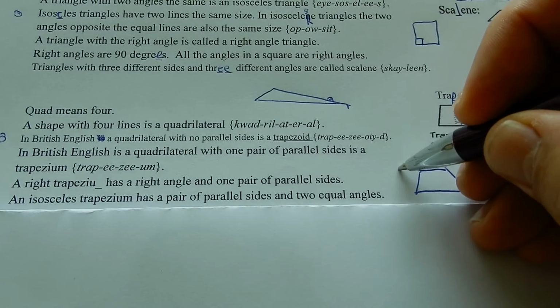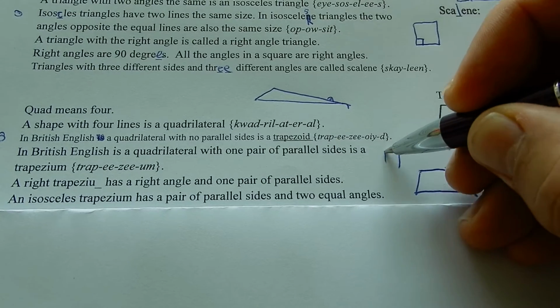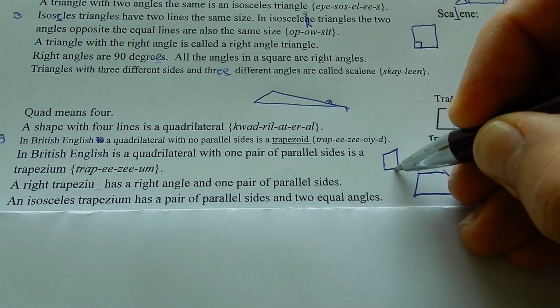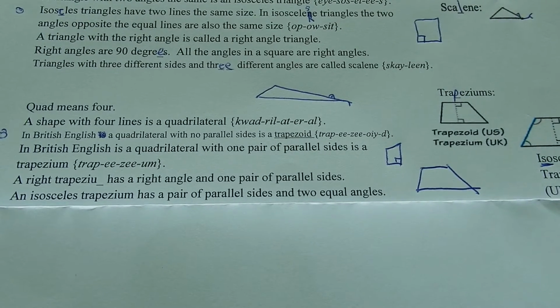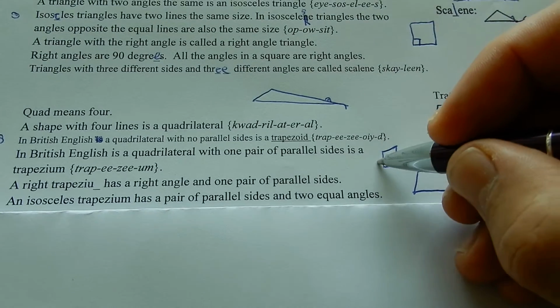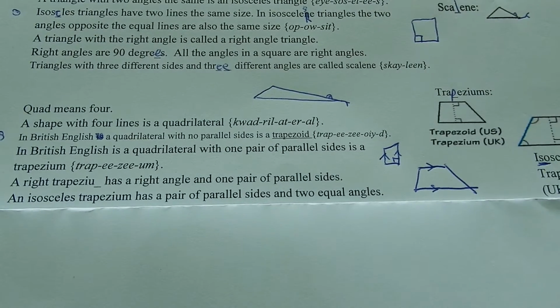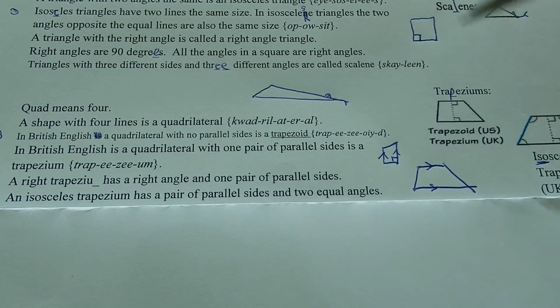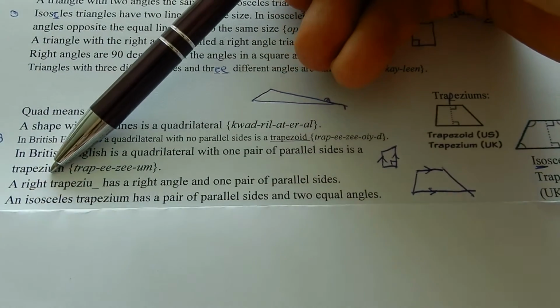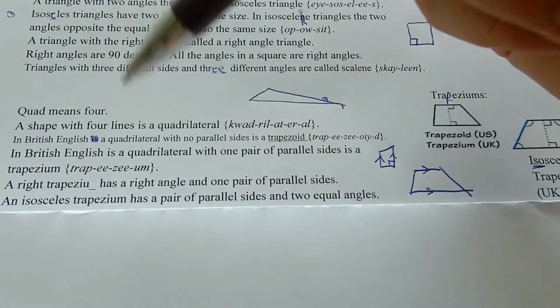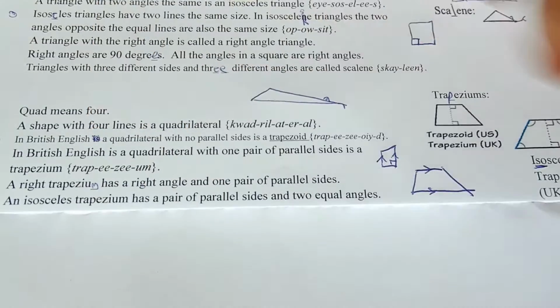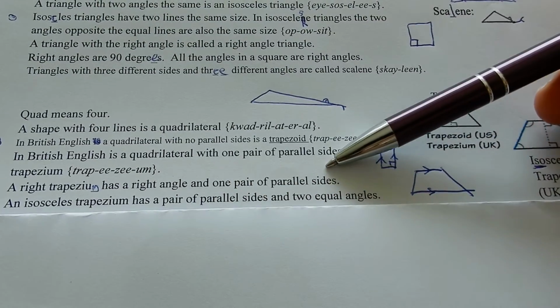That's a trapezium. Parallel means they're going in the same direction. That's a right angle trapezium. That arrow is the symbol to mean that these two are parallel, going in the same direction. A right trapezium has a right angle and one pair of parallel sides.